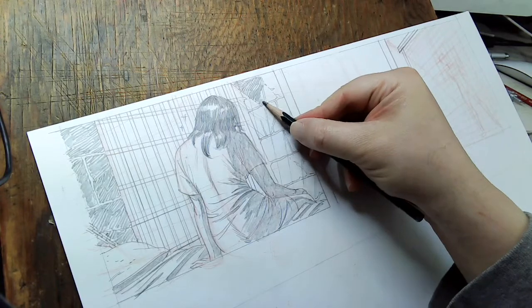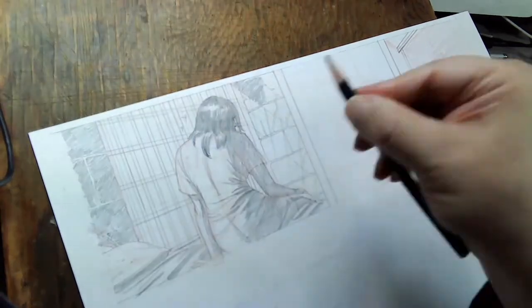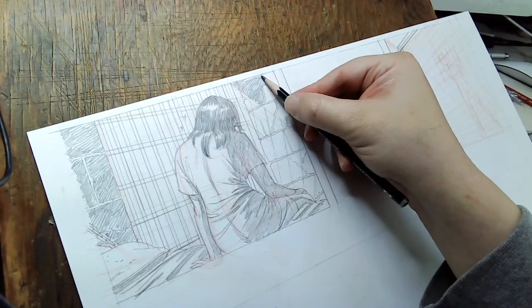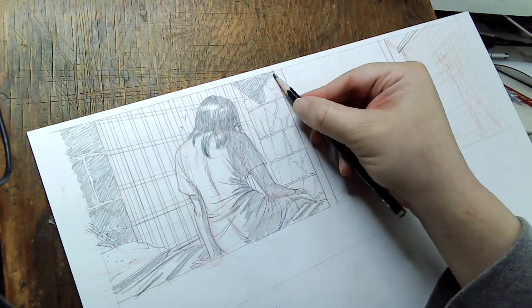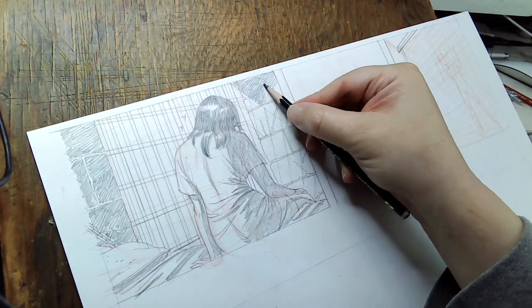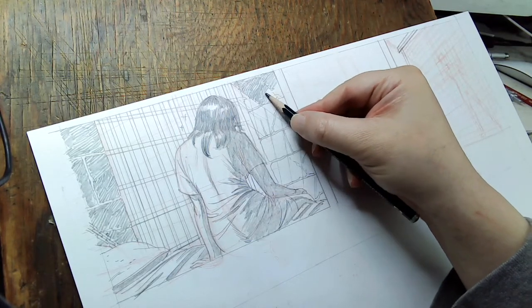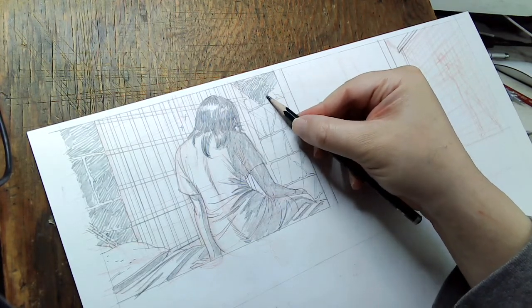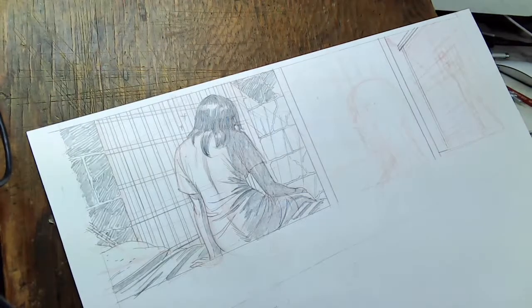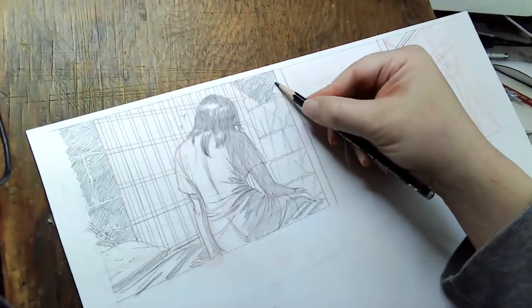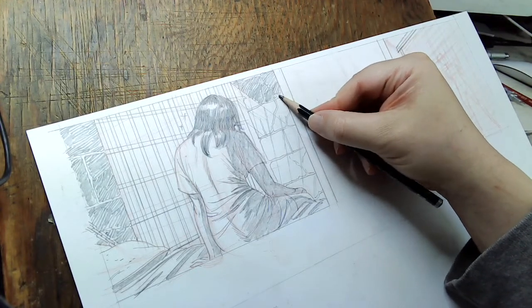And again, if I was inking this myself, I would just do this all when I inked it. But since I'm having my assistant ink the backgrounds, and in fact, if we were still working in the same room, she would be drawing these. I would lay it out, and then she would pencil the backgrounds in.